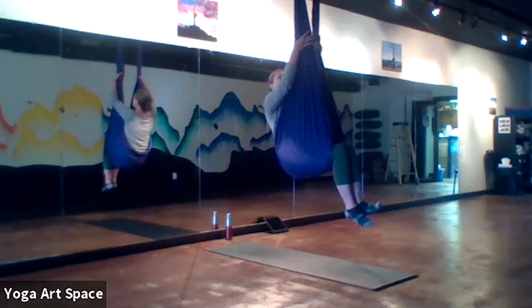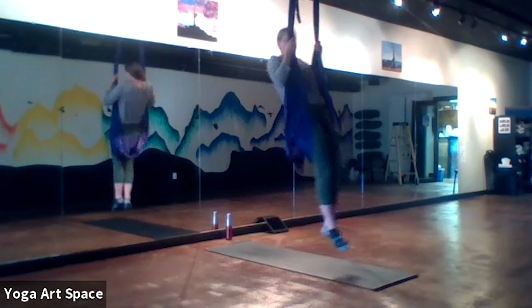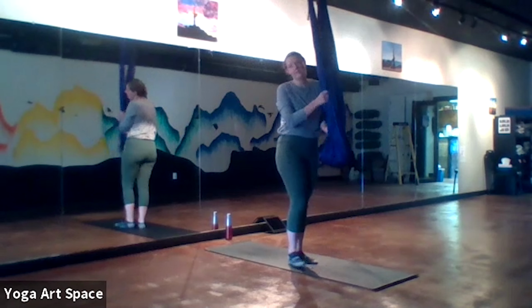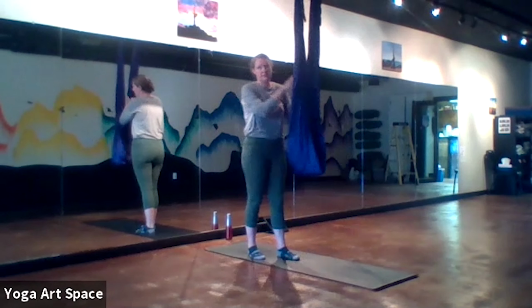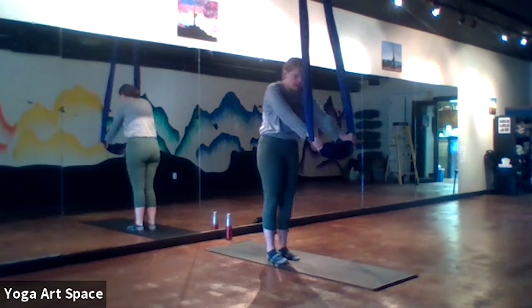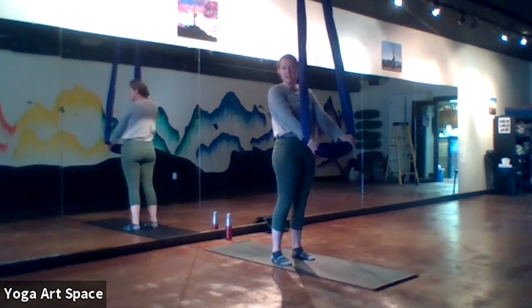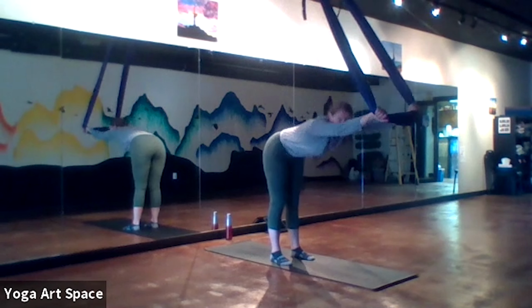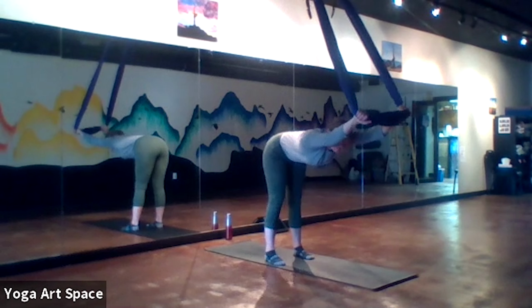So bunch up both ends of the fabric and then lift the hips right up and out. Beautiful. We're standing behind the fabric. We're gripping on about as wide as shoulders. And then the upper body gets to go forward, hips get to go back.